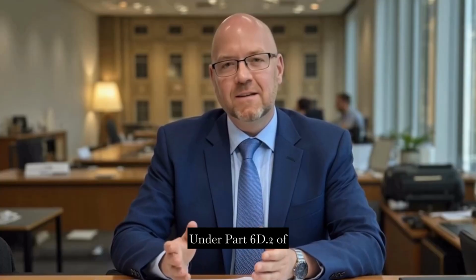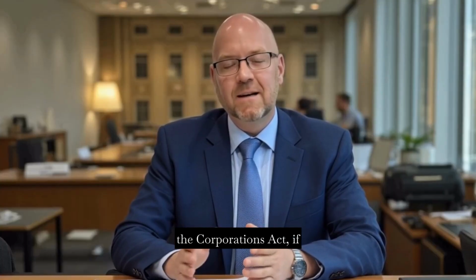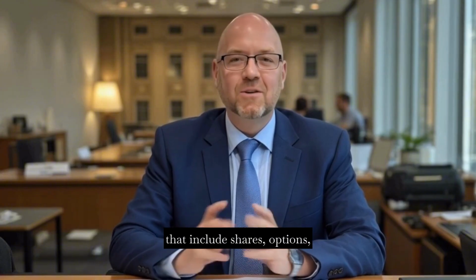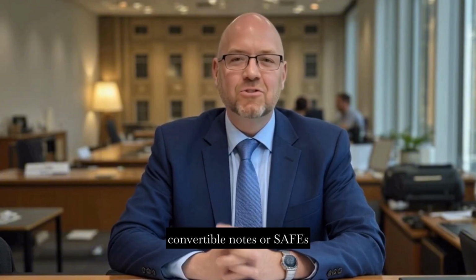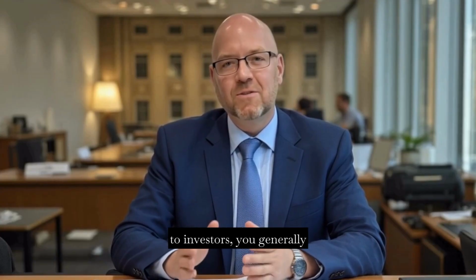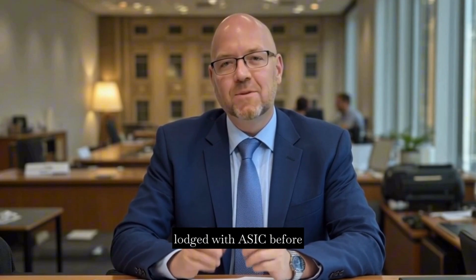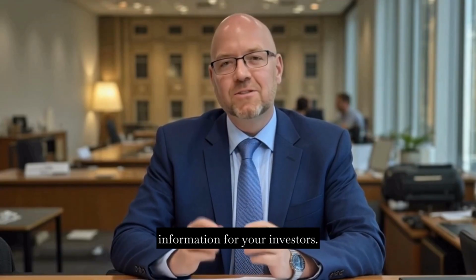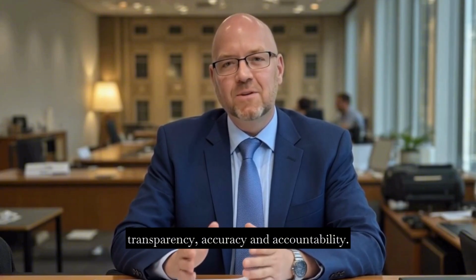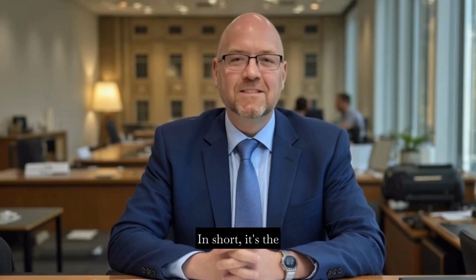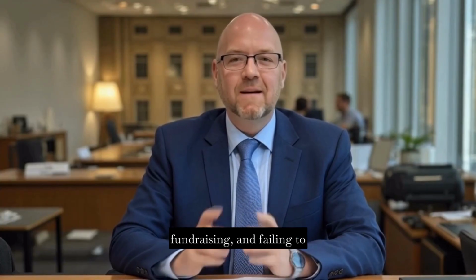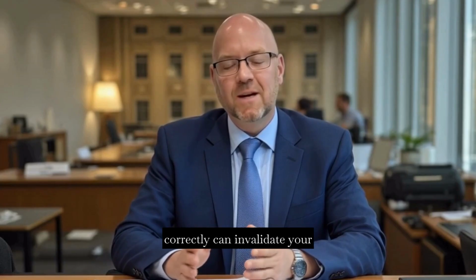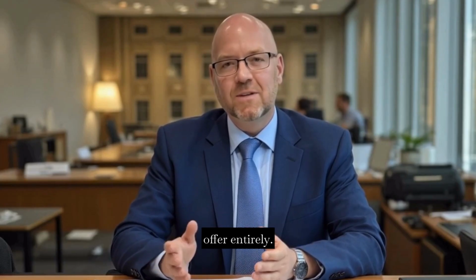Under Part 6D.2 of the Corporations Act, if you offer securities, and that includes shares, options, convertible notes, or SAFEs, to investors, you generally need to issue a disclosure document. This document must be lodged with ASIC before the offer is made, and it serves as the primary source of information for your investors. It's designed to ensure transparency, accuracy, and accountability. In short, it's the legal foundation of your fundraising. And failing to prepare or lodge it correctly can invalidate your offer entirely.